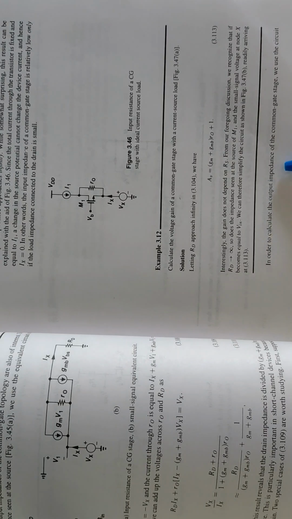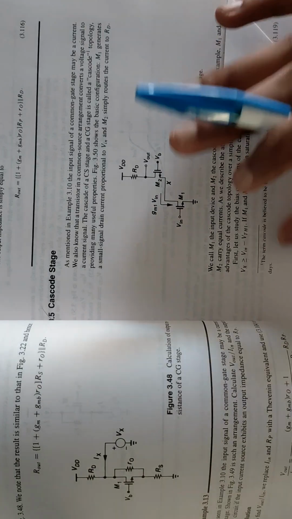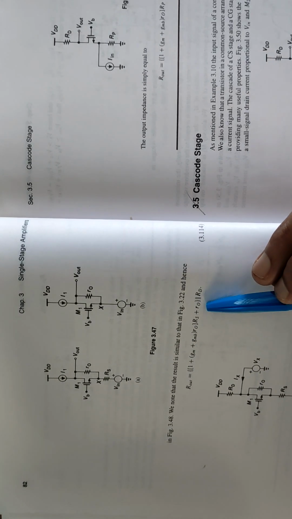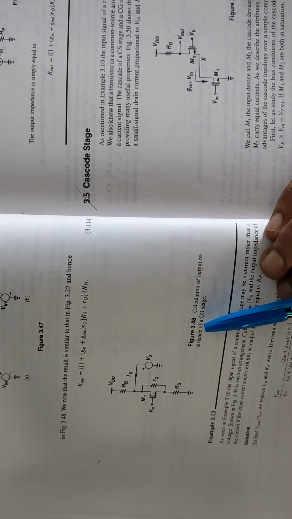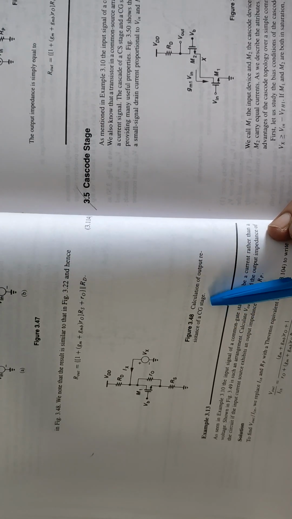In order to calculate the output impedance of the common gate stage, we use the circuit here, you can see the figure. We note that the result is similar to that in the earlier figure, and hence Rout is equal to (1 plus (gm plus gmb) R0) into Rs plus R0 parallel to RD. Figure: calculation of output resistance of a CG stage.